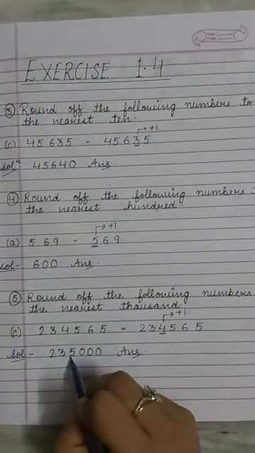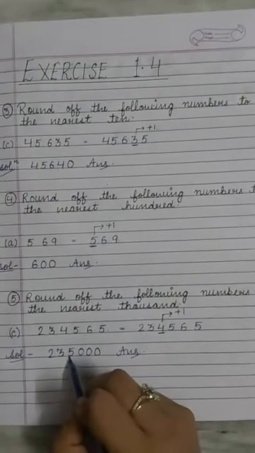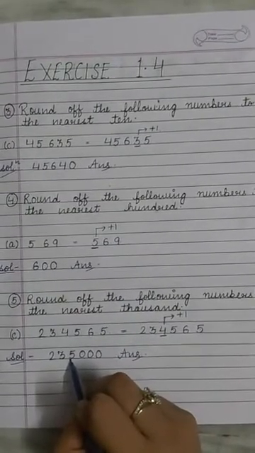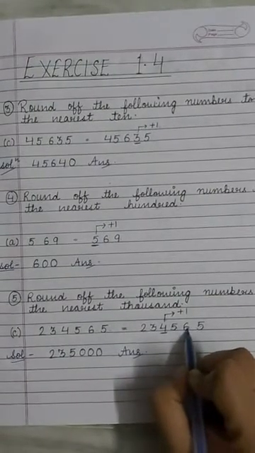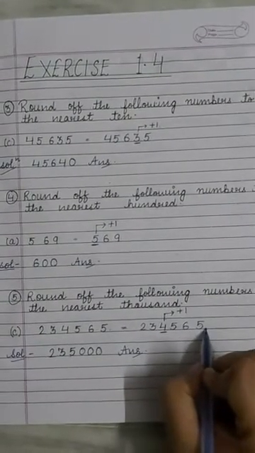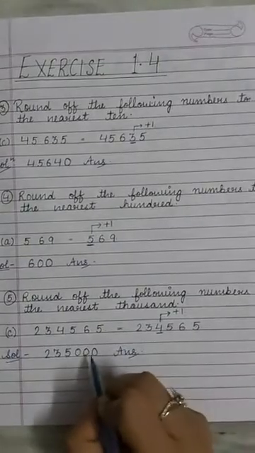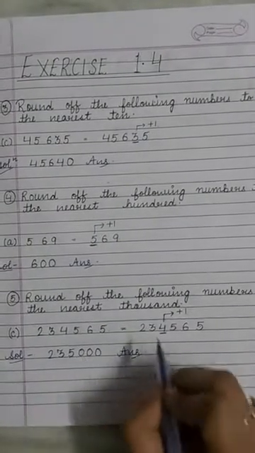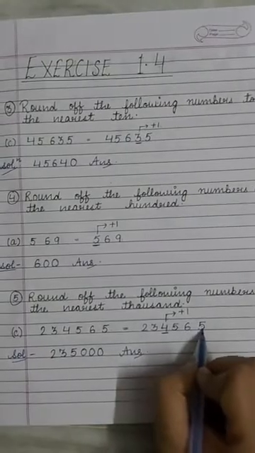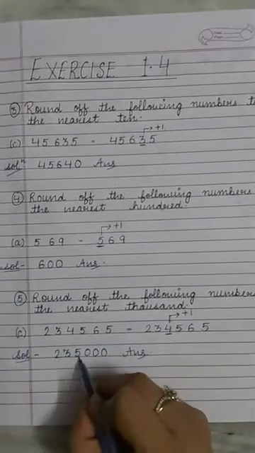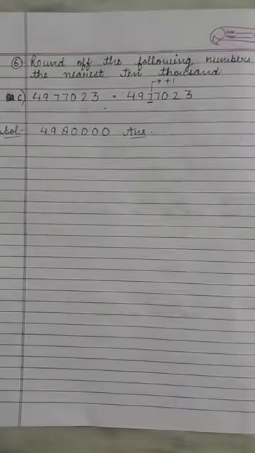And I told you that while rounding off to the nearest 1000, the digits at 100 place, tens place and ones place are replaced by 0. So we have replaced 5 by 0, 5 by 0, 6 by 0 and 5 by 0. So the answer is 235000.